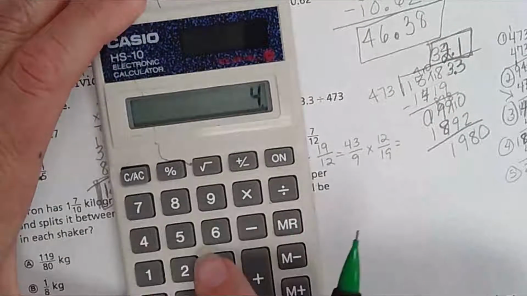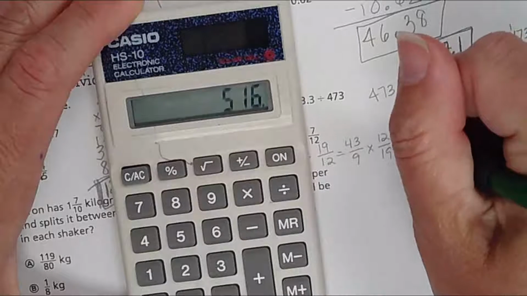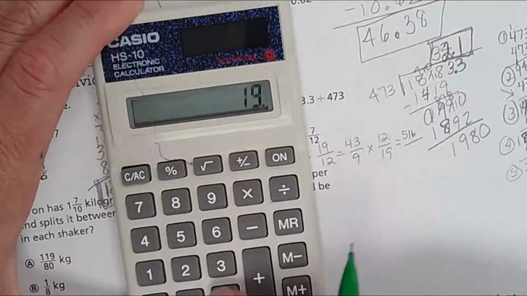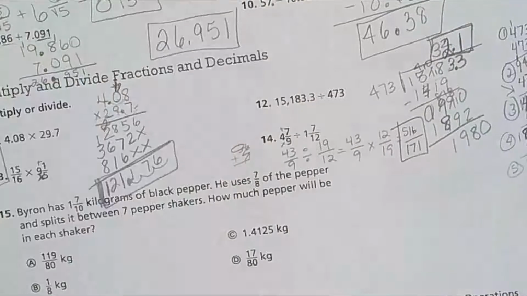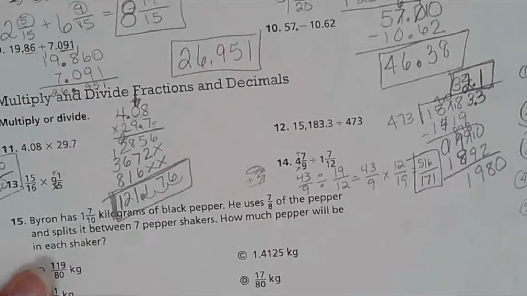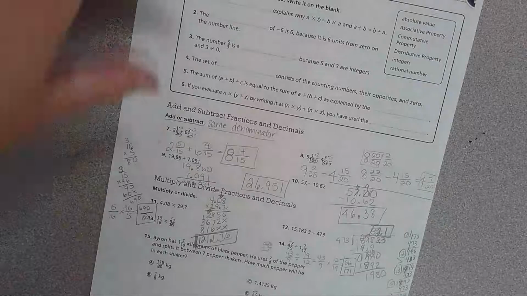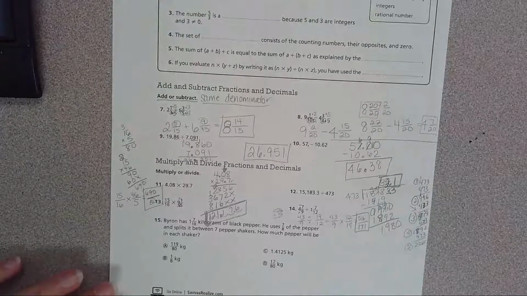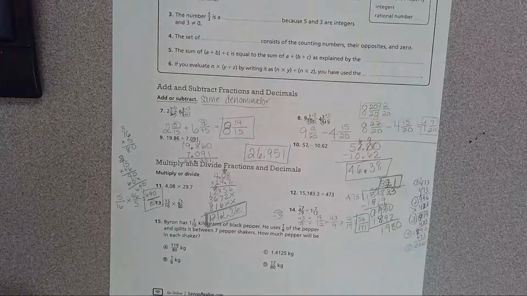So 43 times 12 equals 516 over 9 times 19 equals 171. And I am stopping there. My page looks a mess. You all know how I feel about messes, but sometimes you got to do what you got to do. We'll do 15 together in class and do the best that I can.